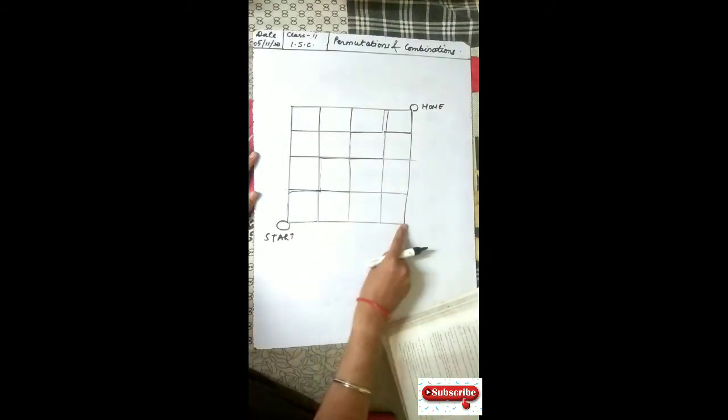There are a total of 8 steps, because whichever path I follow, say for example I'm going like this: 1, 2, 3, 4, 5, 6, 7, 8. Any path I follow, there will be a total of 8 steps, in which I need to take 4 right steps and 4 upward steps.